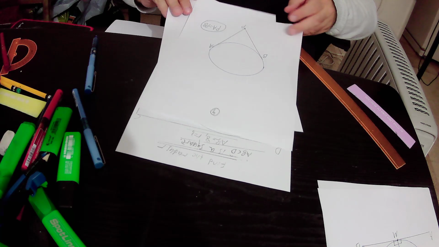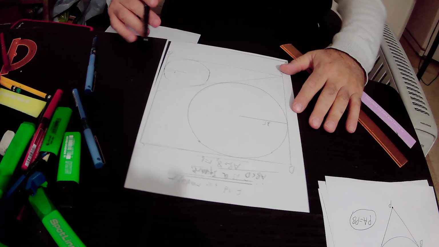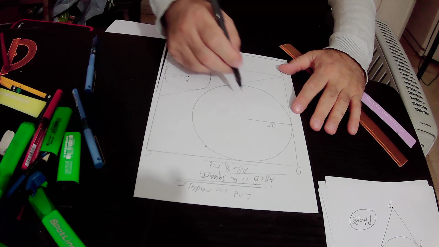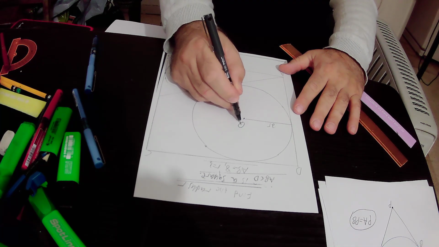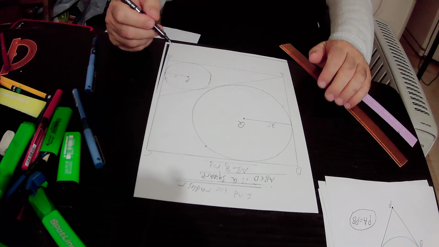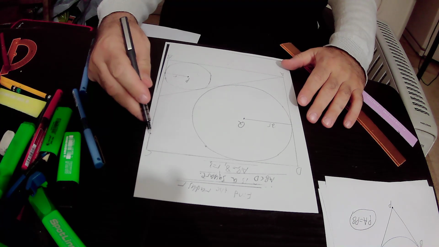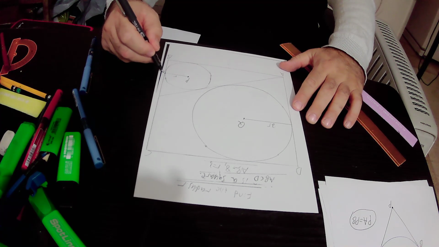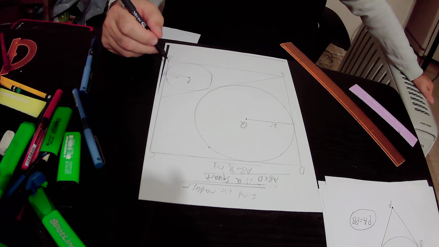So in the next step, we will define the center of this small circle as point P, and we will define the center of this big circle as point Q, and we will define the touching point between tangent BC and the small circle as point E. Actually, point E is the point of tangency of tangent BC with this small circle.